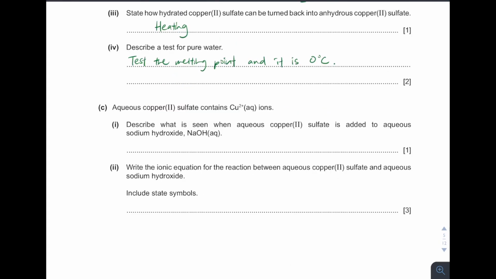Okay, next one. Aqueous copper 2 sulfate contains Cu2+ ions. Describe what is seen when aqueous copper 2 sulfate is added into sodium hydroxide solution. Sodium hydroxide is added to solutions that contain copper 2 ions. Remember, this is an example of a cation test.